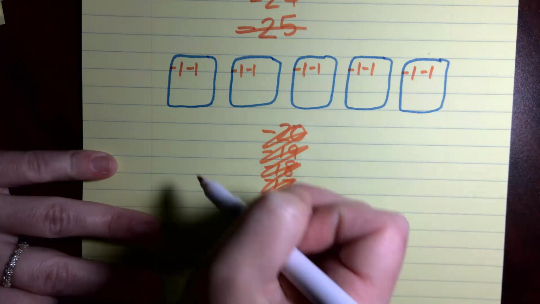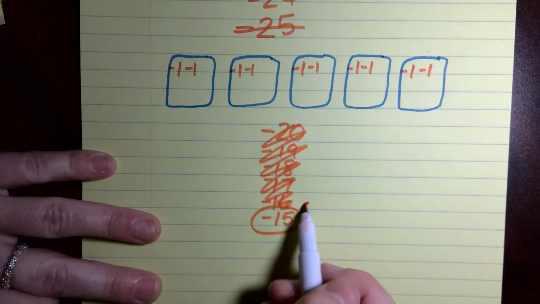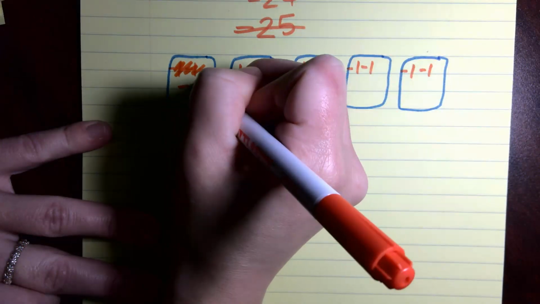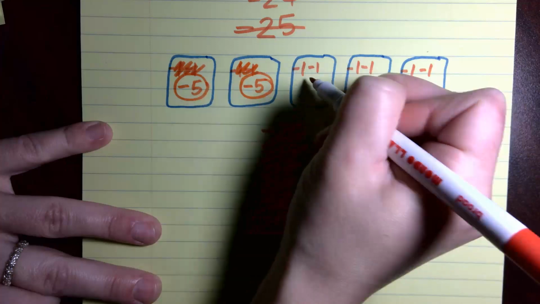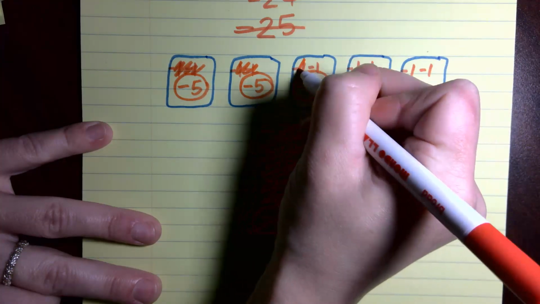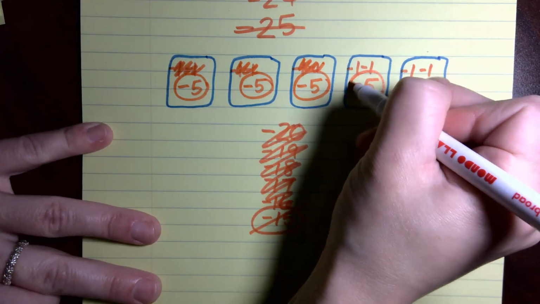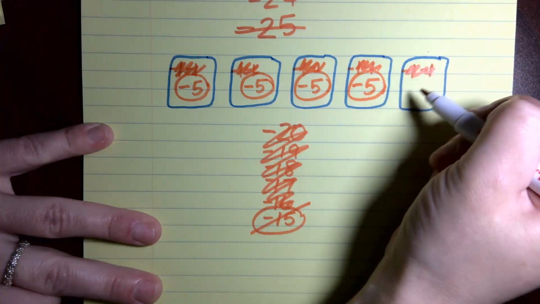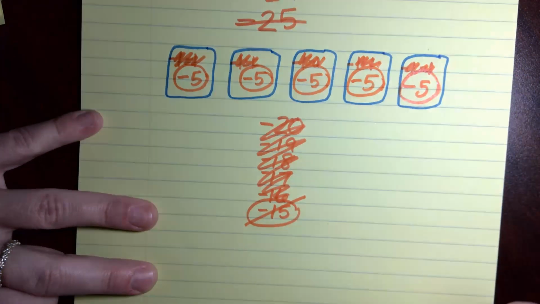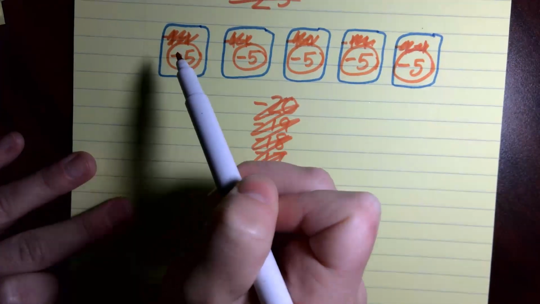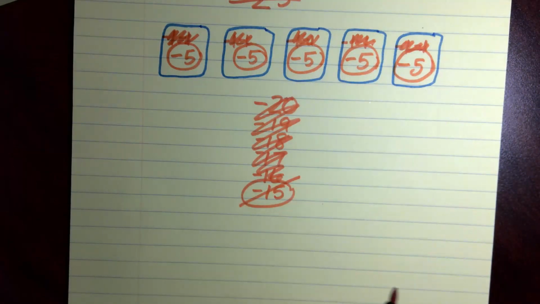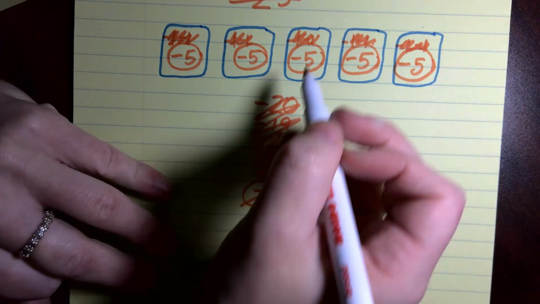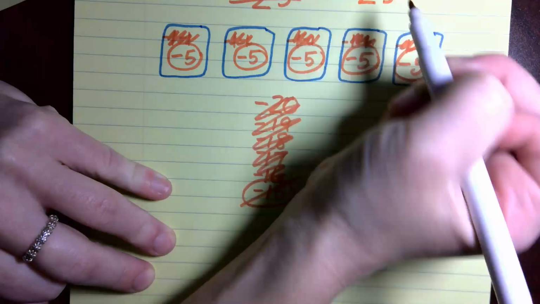If we kept going on and on until we get down to 0 left, we split all the negatives up, we'll get a total of every person having -5 in each spot. So whenever you are splitting up a negative number, you're coming up with what you need in each group to create the original number of -25.